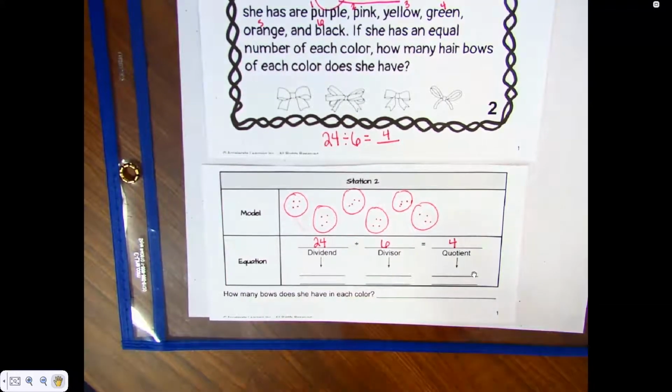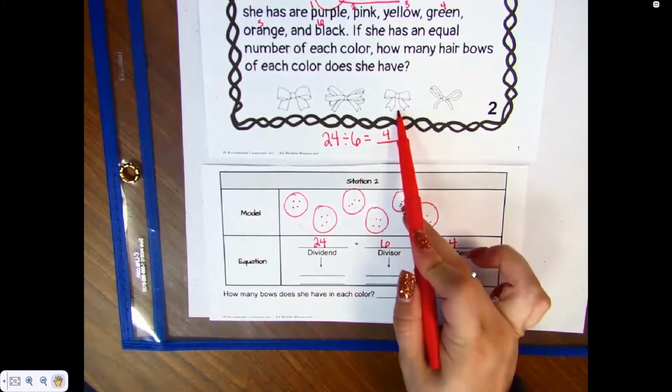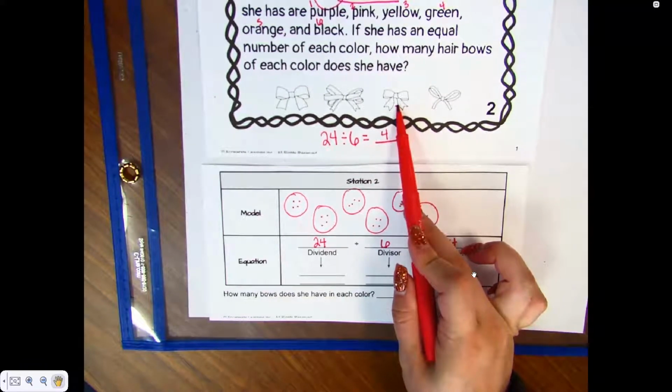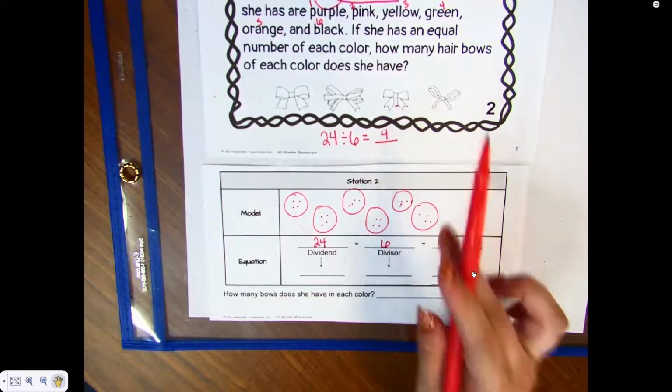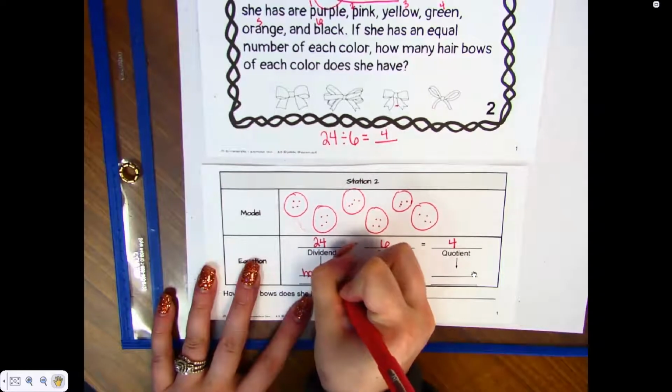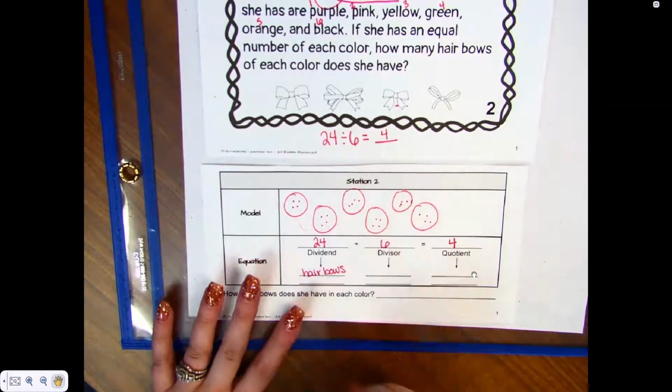So what am I counting? Sarah, what are these that I'm counting? Counting the bows. I'm counting hair bows. So I'm going to write hair bows.